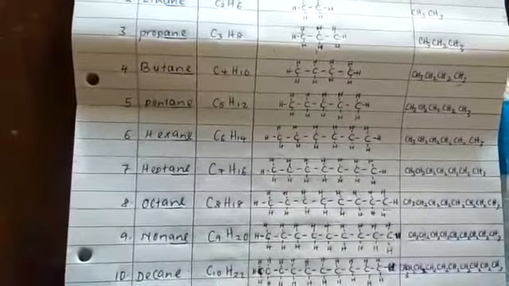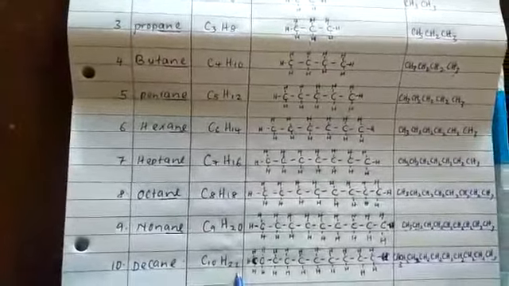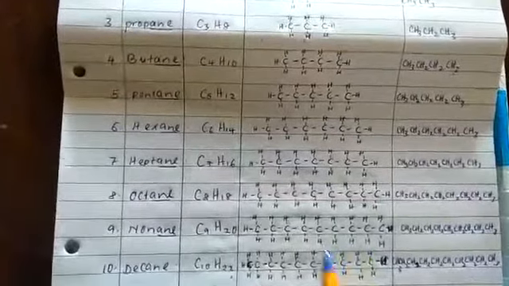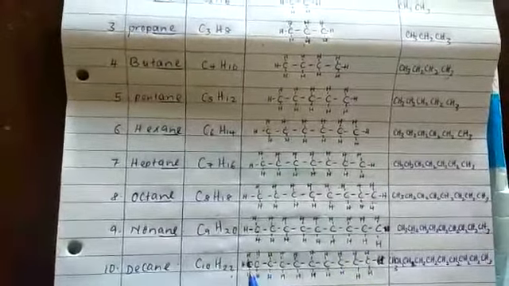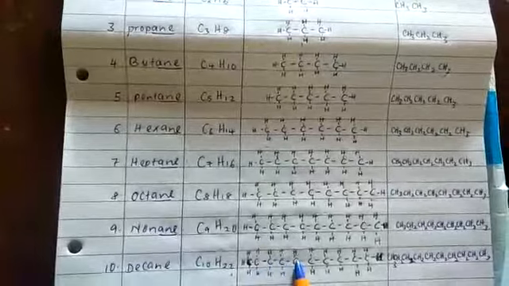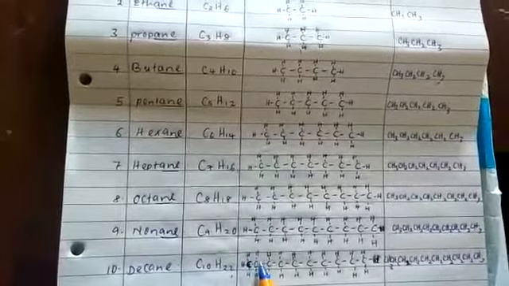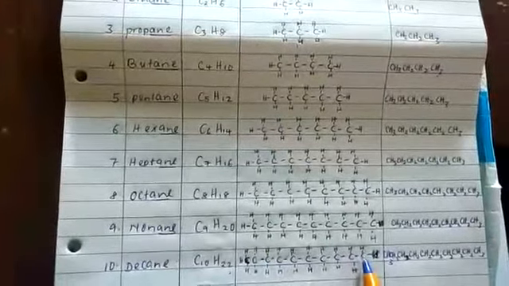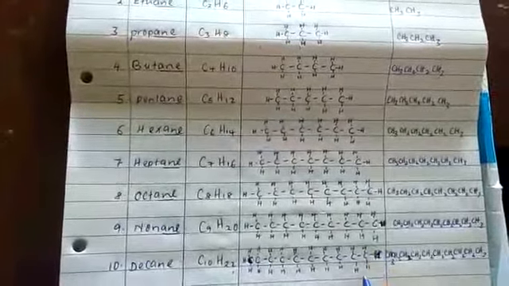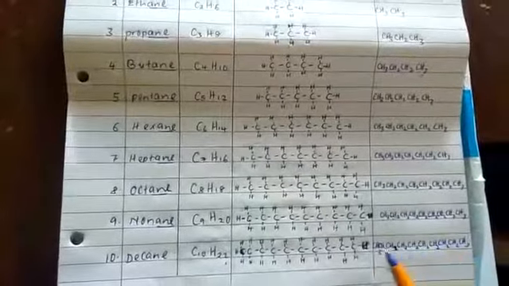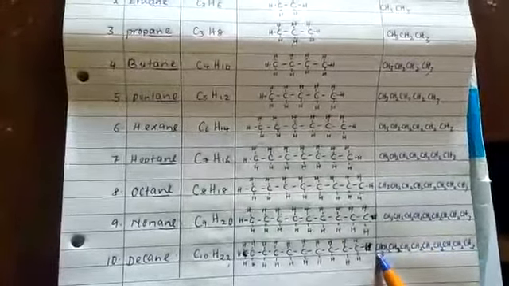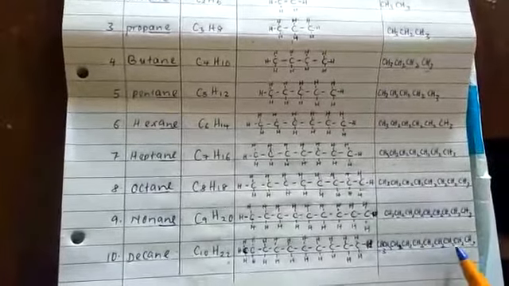So N is 10, so C10. Then 10 times 2 is 20 plus 2, that is 22. Again, just follow the same rule. 10 carbon atoms, 1, 2, 3, 4, 5, 6, 7, 8, 9, 10. 3 hydrogen on the first carbon, 2 on the rest until the last one here, which will have 3. So condensed, you have CH3, then CH2 8 times, then CH3 at the end.